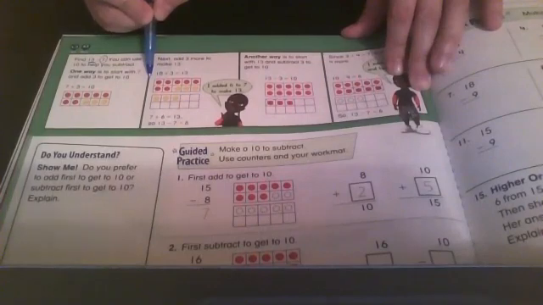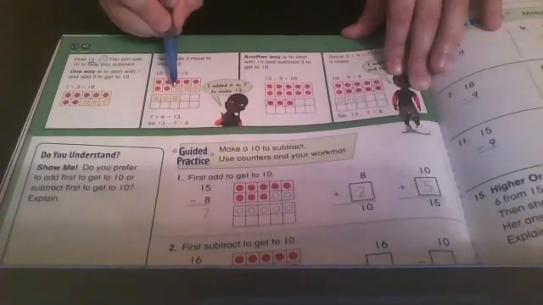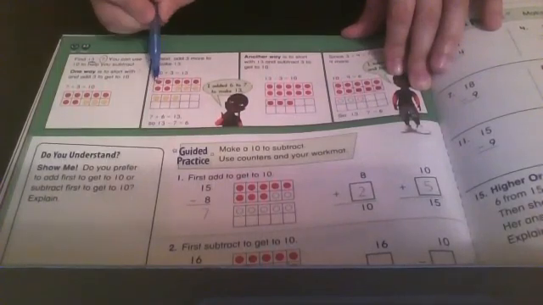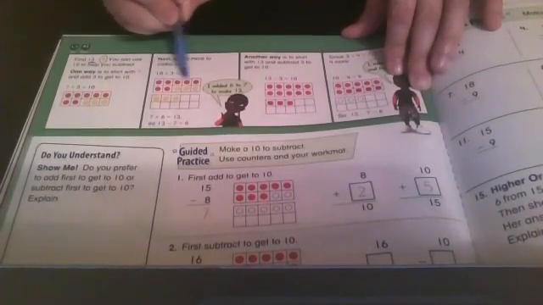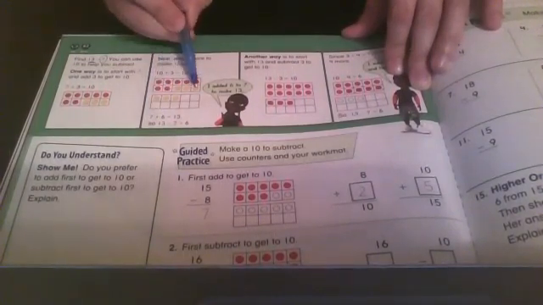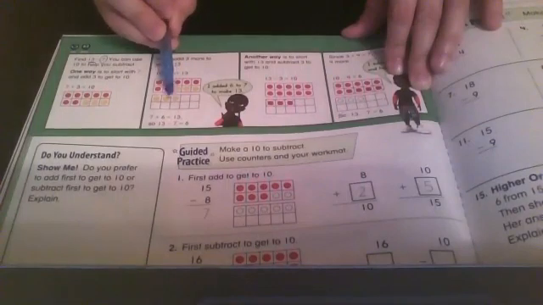Okay, so if I look at the ones that I needed to add that are there in yellow, I see that 7, there's 7 reds, 5, 6, 7, plus 6, there's 6 yellows, 3 and 3 is 6.